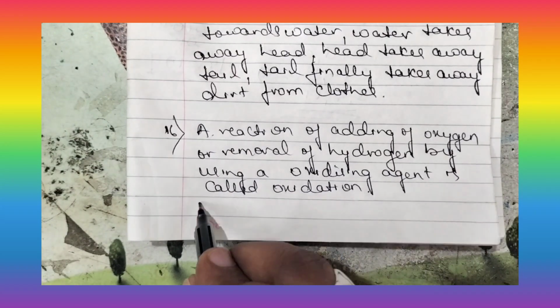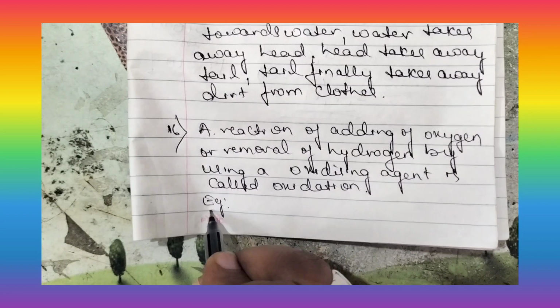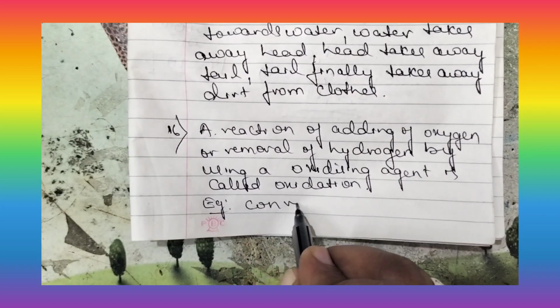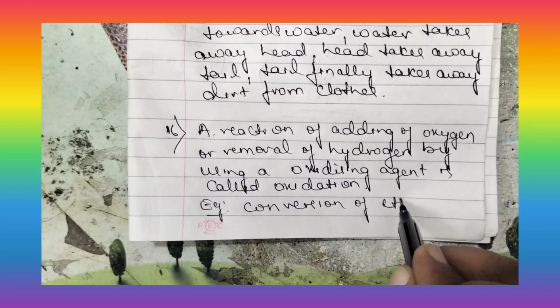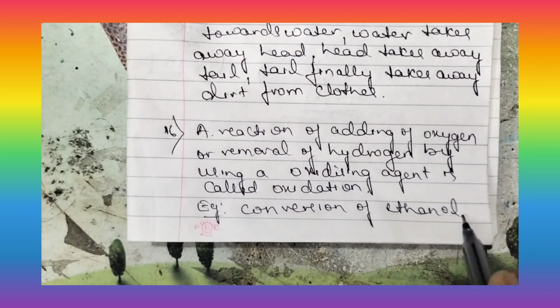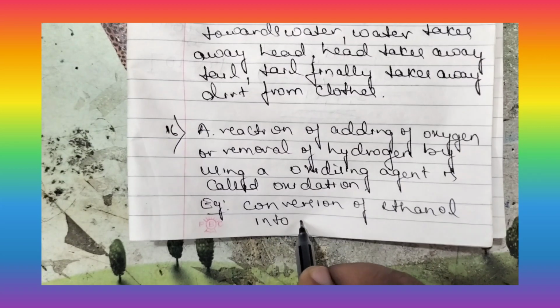So, let us take an example. Conversion of ethanol into ethanoic acid.